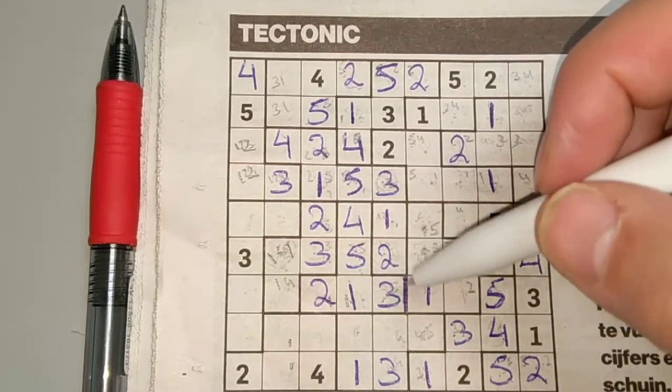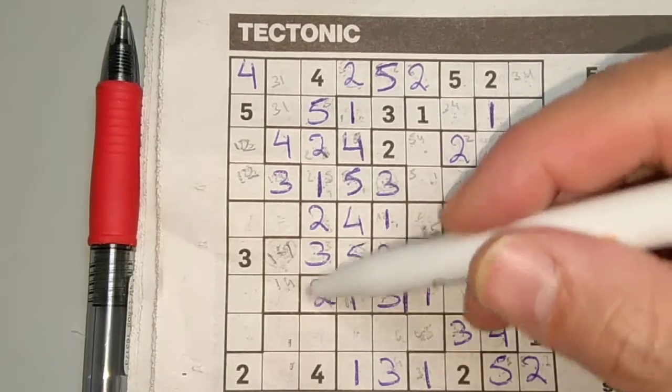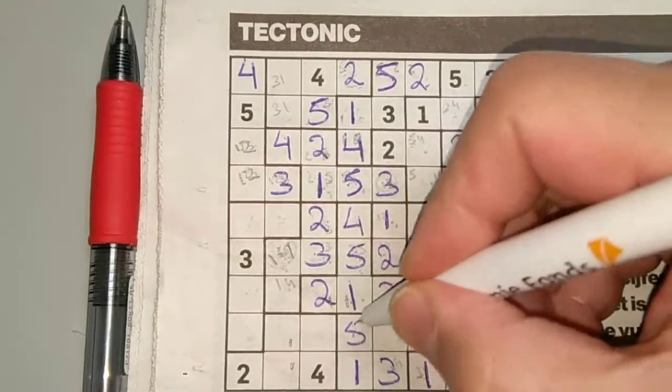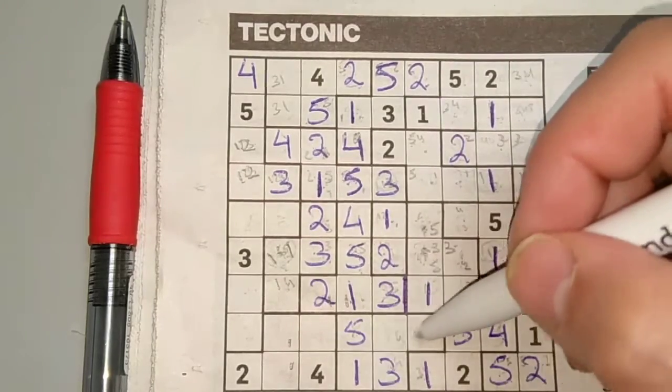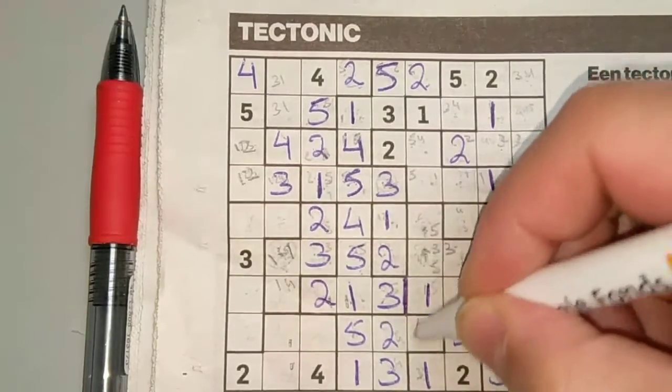So the left are 4, 2, and 5. We have 2 and a 4 here, so no 2 and 4 there. This should be a 5. This should be 4 and a 2. We have a 2 here, so no 2 there. 2 should be here, and a 4 goes there.